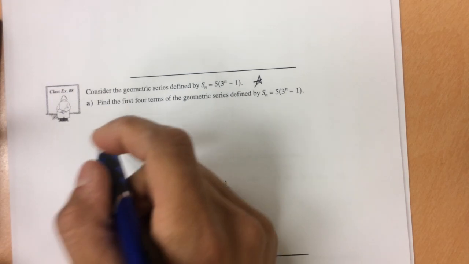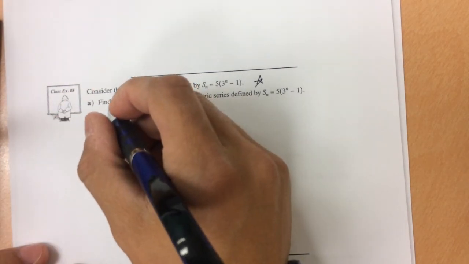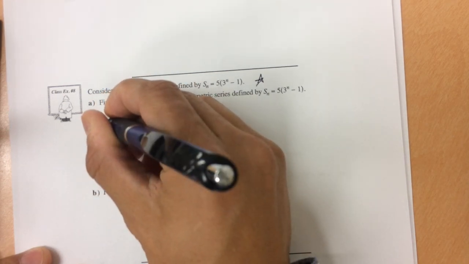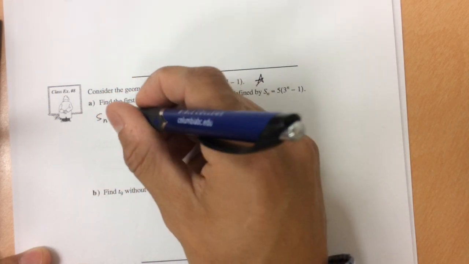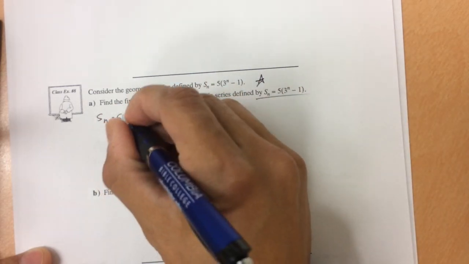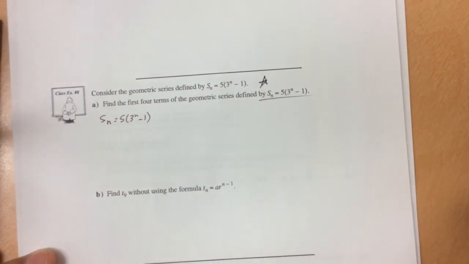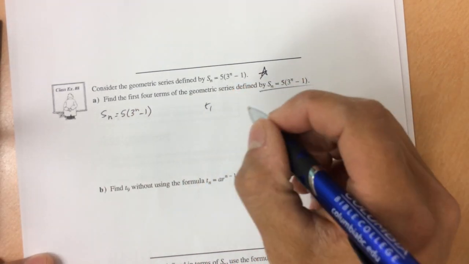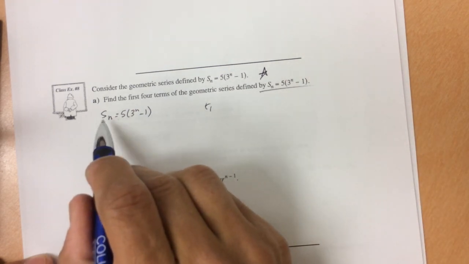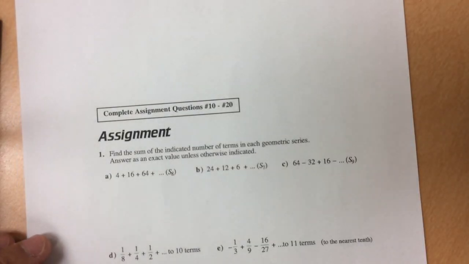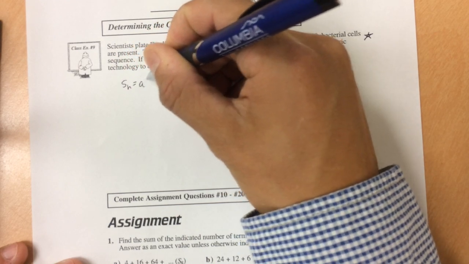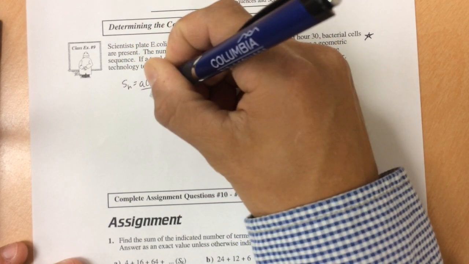So for this example, all we're doing is plugging it into Sn is equal to this formula here, 5 times 3^n minus 1. And we've got to find each of the terms from this. After we find that, we'll find term 1, term 2, term 3, term 4. But remember, this gives you sum 1, sum 2, sum 3, sum 4. And then for this question here, you're just plugging your variables into Sn is equal to A times R^n minus 1 divided by R minus 1.